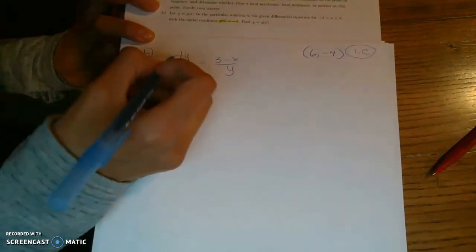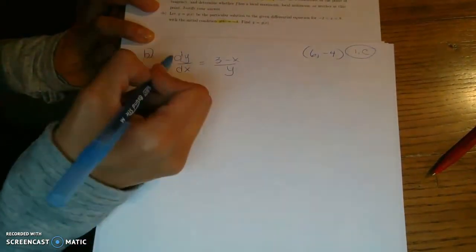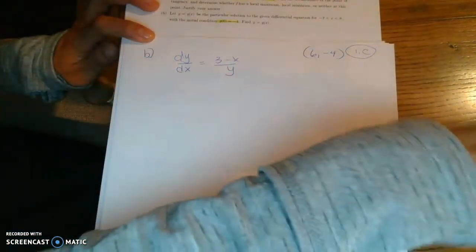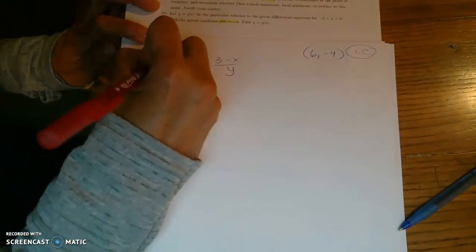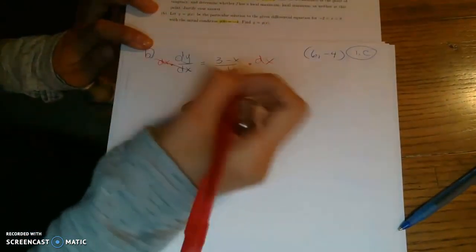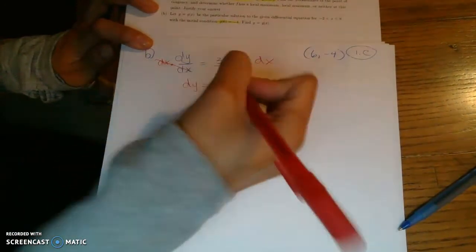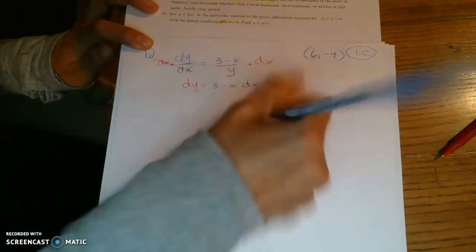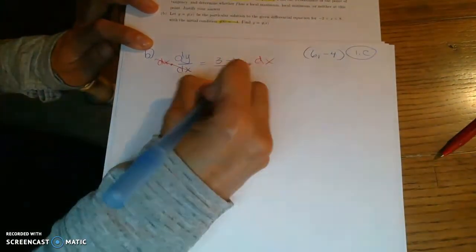And I want to get to g of x. I need to integrate, because right now I'm at a derivative. So I have to separate variables again. So I times this by dx. I times this by dx. That goes away. I get dy is equal to 3 minus x dx over y.